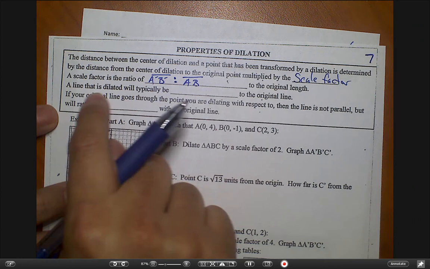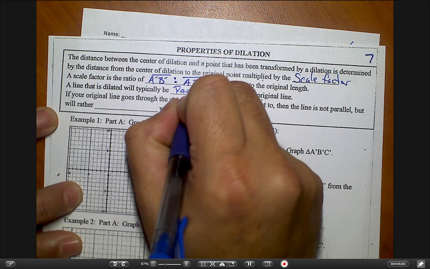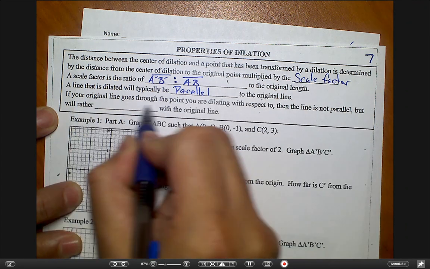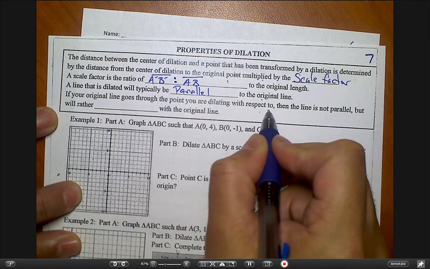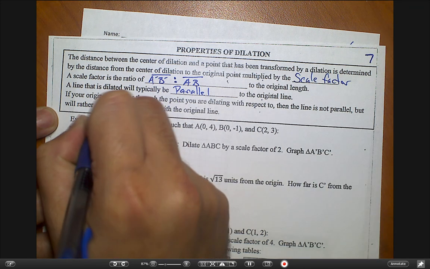Now, a line that is dilated will typically be parallel to the original line. If the original line goes to the point you're dilating with respect to, then the line is not parallel, but rather will be collinear.